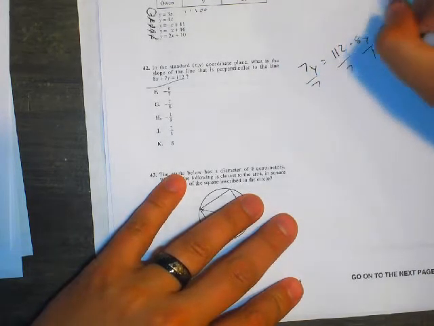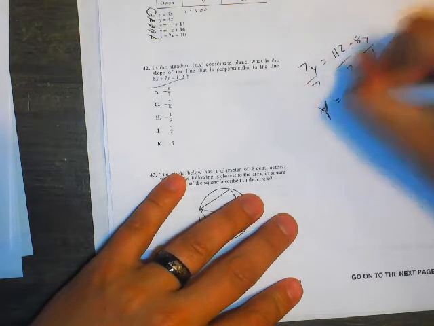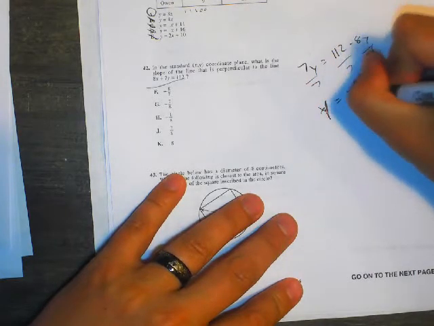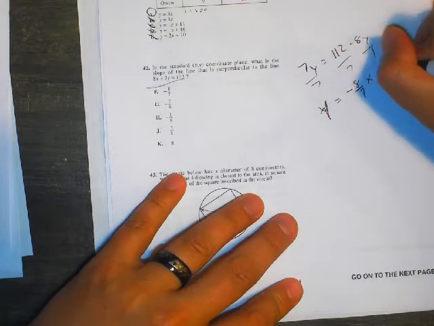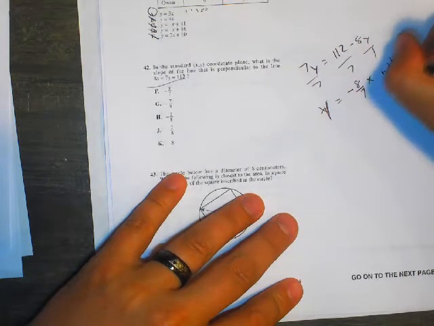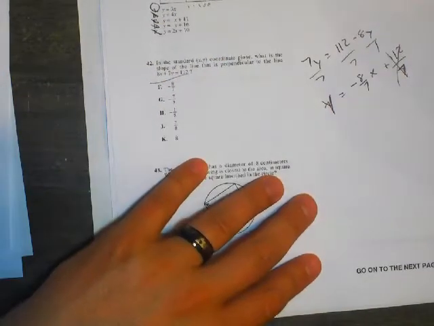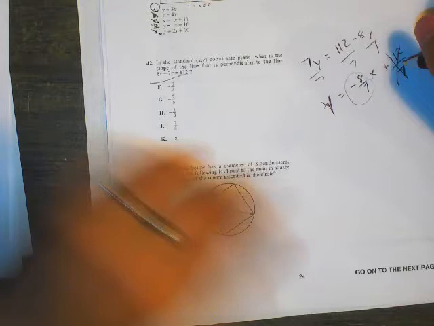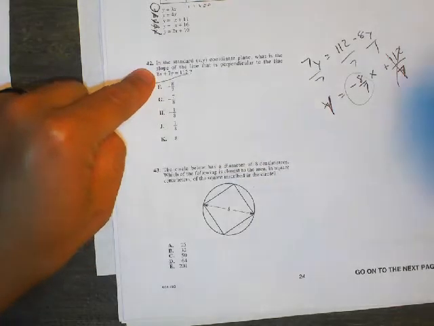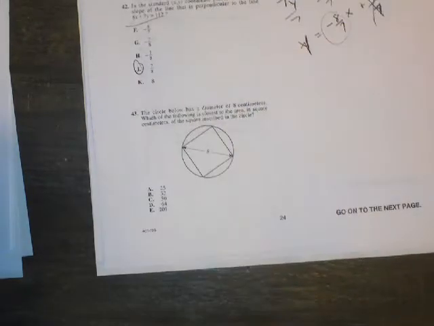In the standard xy coordinate plane, what is the slope of the line that's perpendicular to the line given? Best way to find slope is to get things into the slope-intercept form. Slope-intercept form means I'm going to subtract my 8x over, so I get 7y equals 112 minus 8x. And then divide everything by 7. I'm going to rewrite this as y equals negative 8/7 x plus 112 over 7.